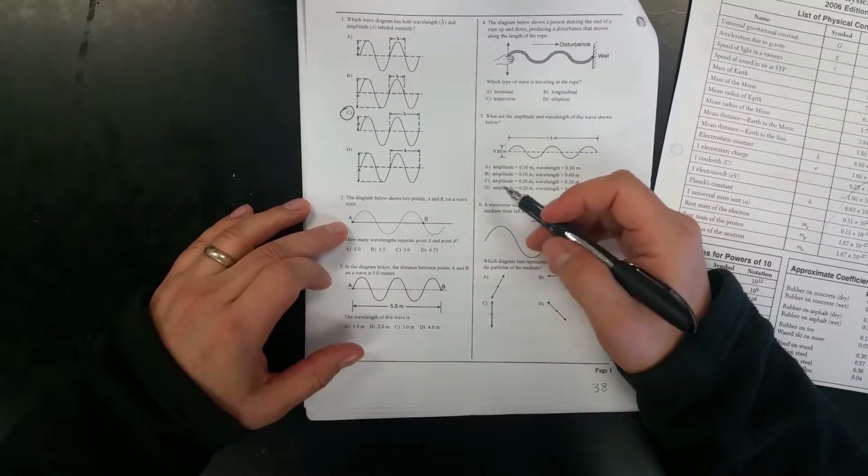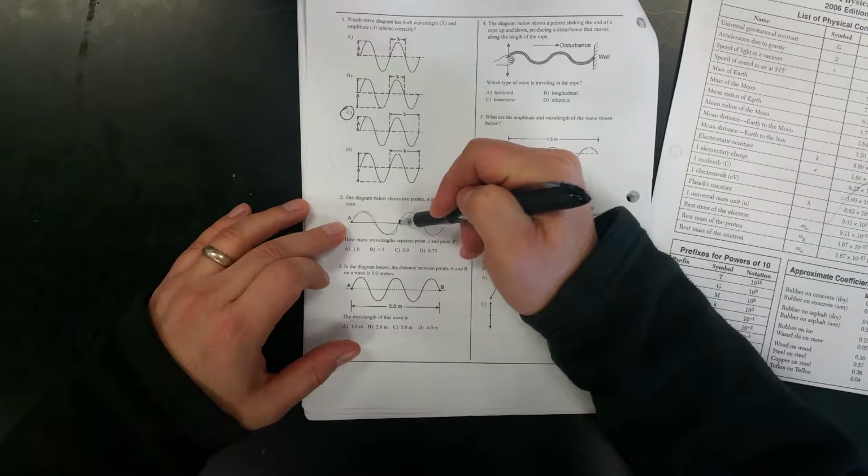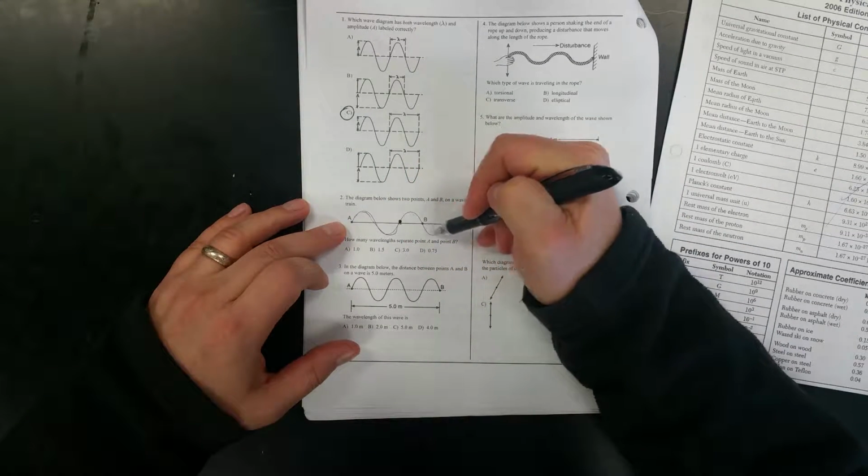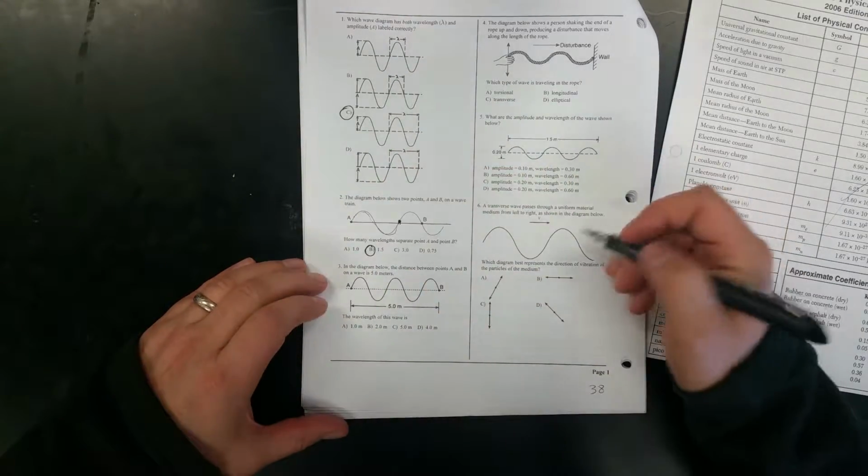Okay, 2 points. How many wavelengths separate them? Well, that's one wavelength. So that would be a second wavelength. So you're talking 1.5. Answer B.